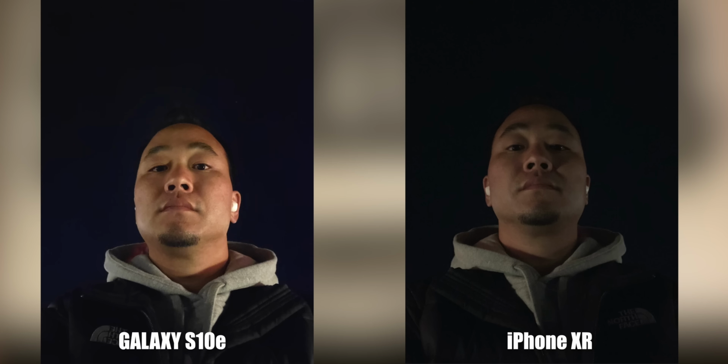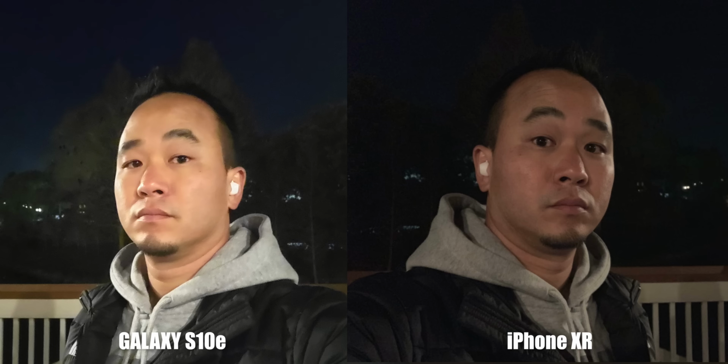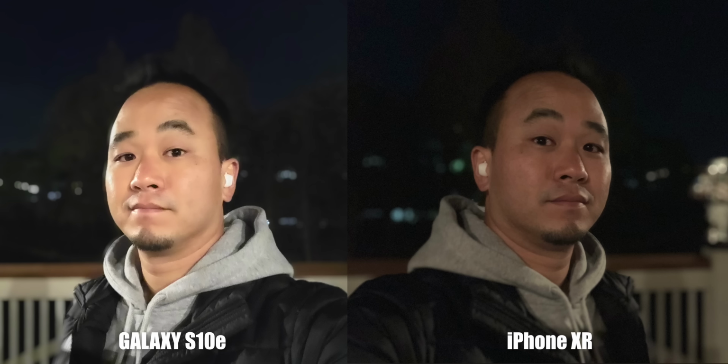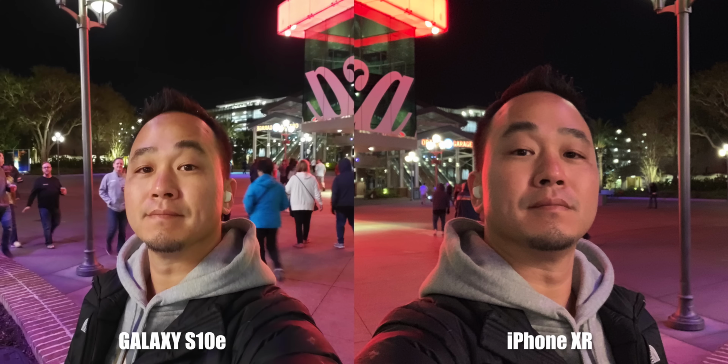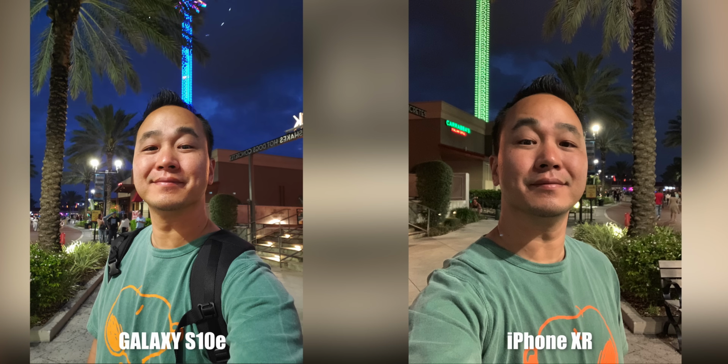Nighttime selfies aren't particularly great on either, but a lot of these were taken before the latest update, where they were just horrible on the S10e at night. The smoothing is still happening and it's pretty aggressive at night, especially on portrait mode, but I still think the iPhone has better colors. But the latest update, which this photo was taken with, really improved sharpness on the S10e. It's like night and day compared to what I had when I first got this phone.